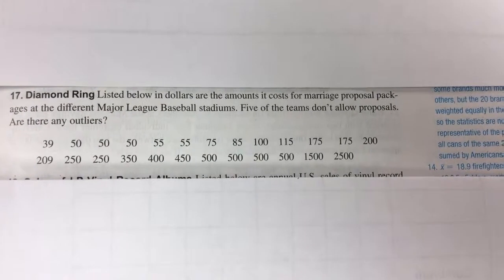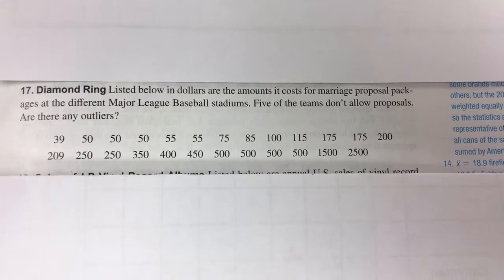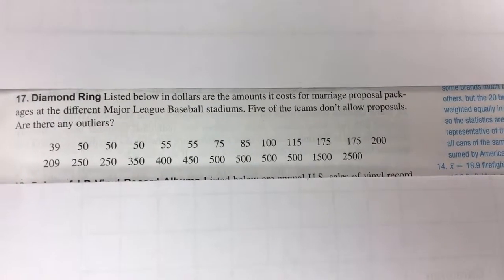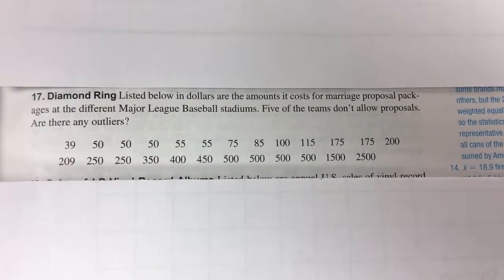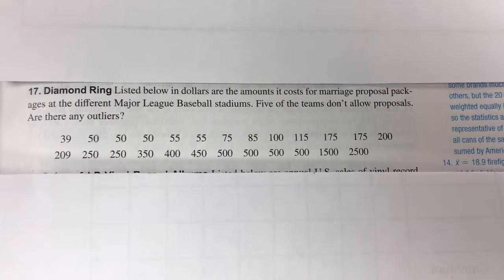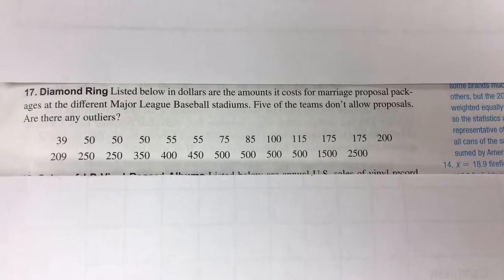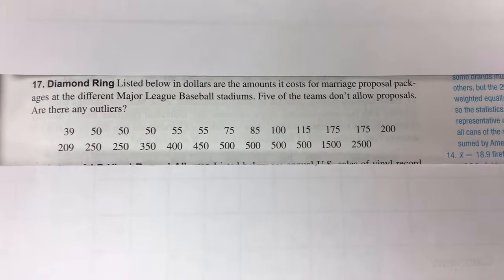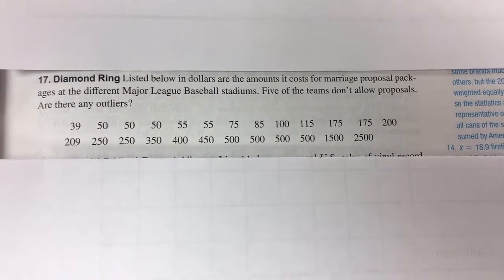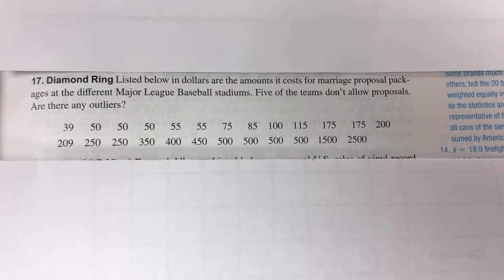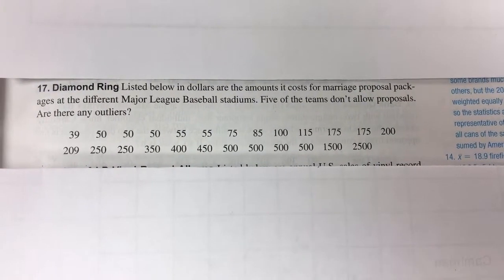So now we're working on problem number 17. Listed below in dollars are the amounts it cost for marriage proposal packages at the different Major League Baseball stadiums. 5 of the teams don't allow proposals. Are there any outliers? Okay, so the very first thing we would have to do with this long string of data is to put it in lowest to highest order.